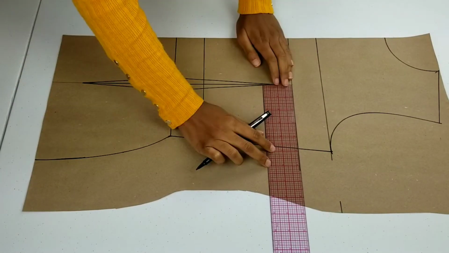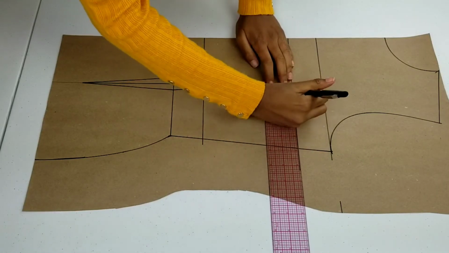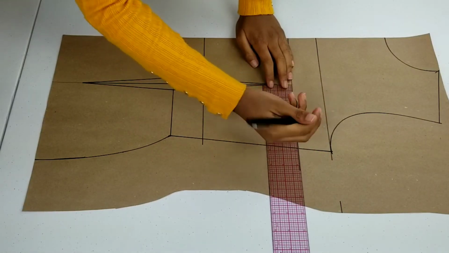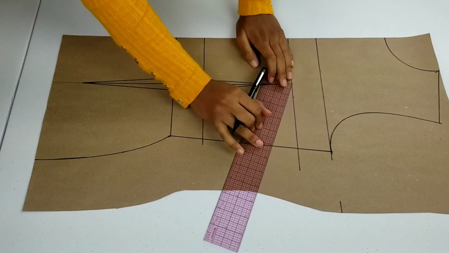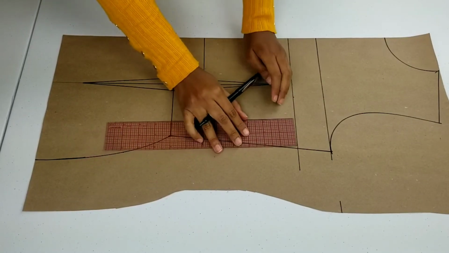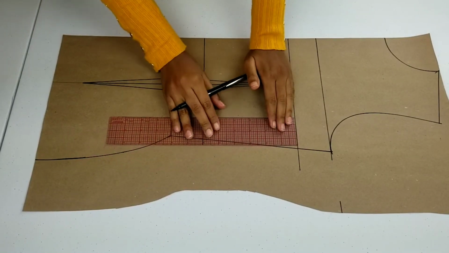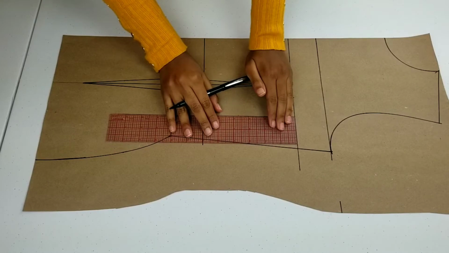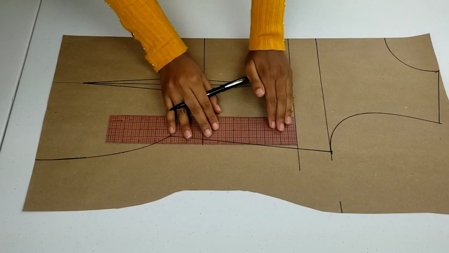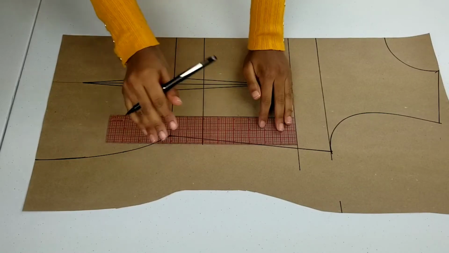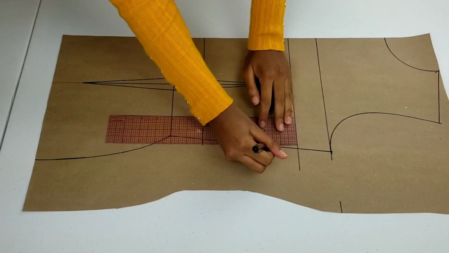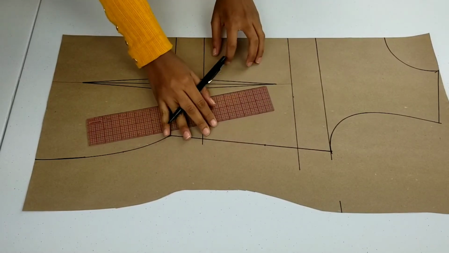Okay, so this is my new piece of paper. It was quite simple. Most of the work was already done, so I just retraced it. Now I'm lining my ruler up to my chest line this time, and I'm coming out towards the side seam by 1 inch. Then I'm lining my ruler perpendicular to my bust line, and I'm coming down by 2 inches.